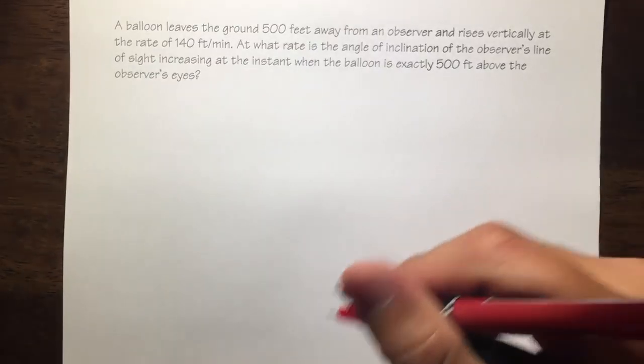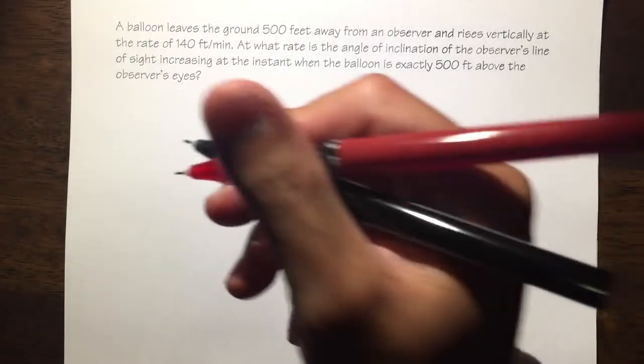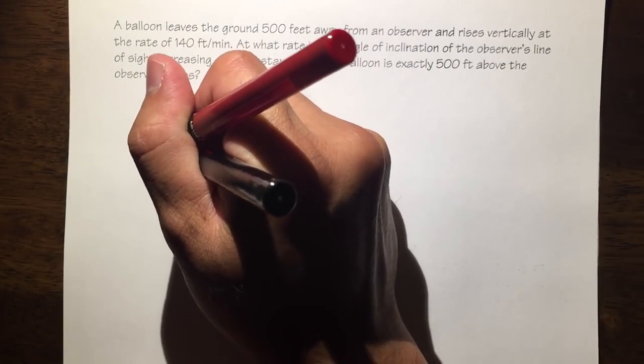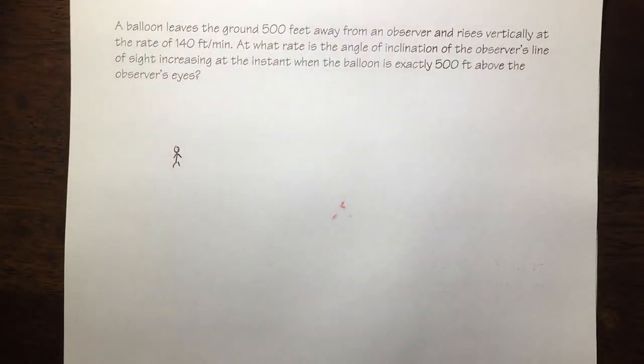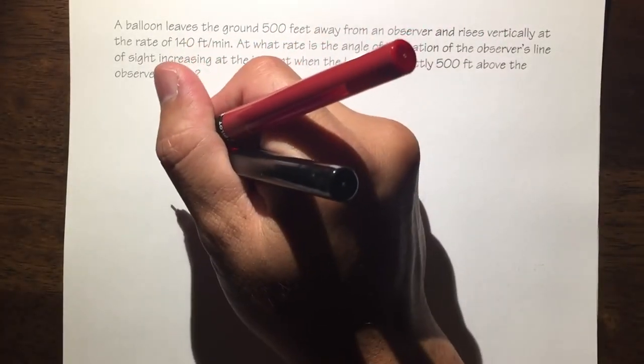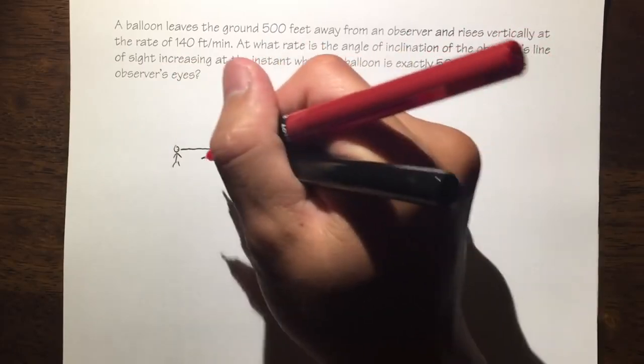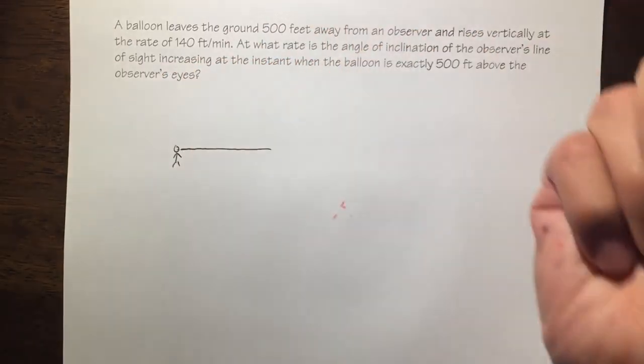So, as always, let's draw two pictures to illustrate the situation. First of all, we have this person right here, and his eyes are right here. Then 500 feet away is the balloon, so I'm just going to put this down, and this distance is always going to be 500.